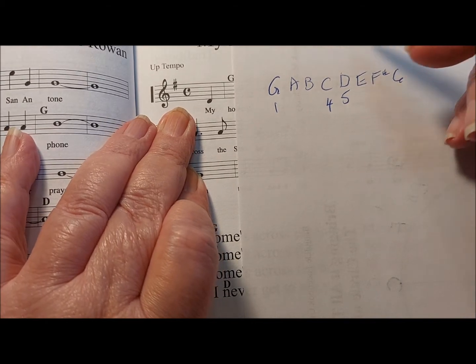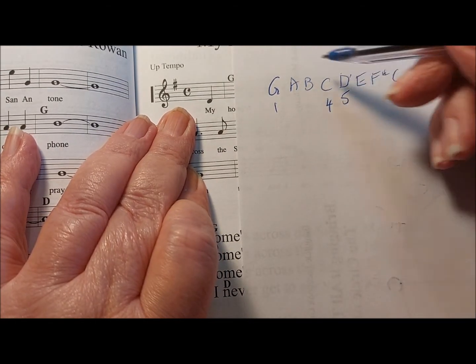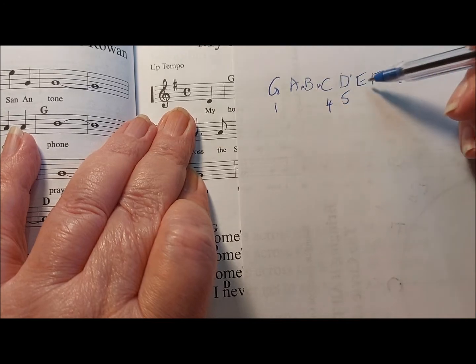So my chords are going to be G, C, and D. Now it could also be A minor, B minor, E minor.